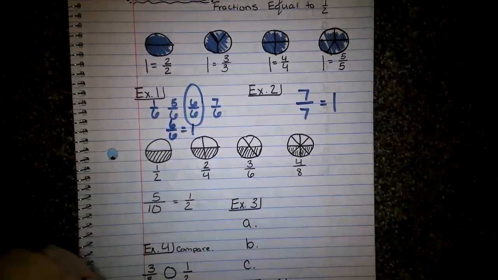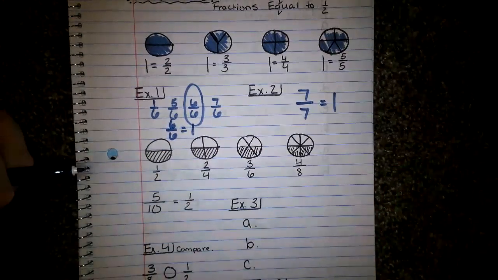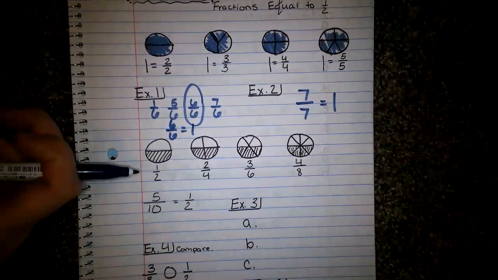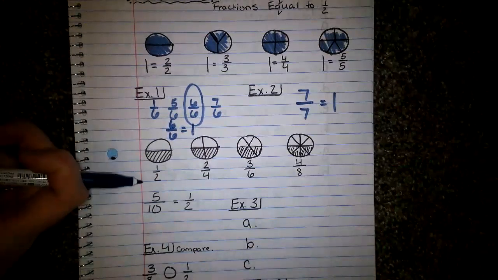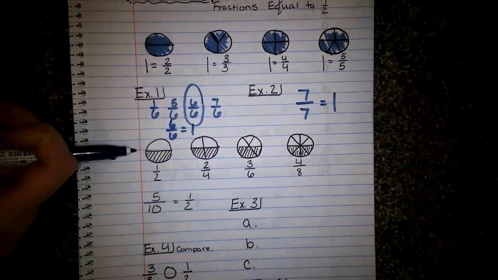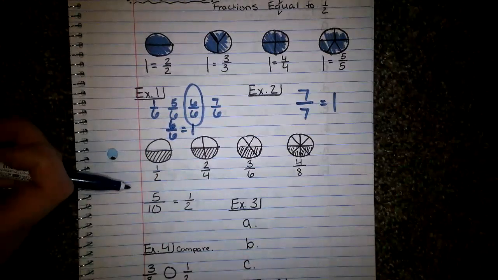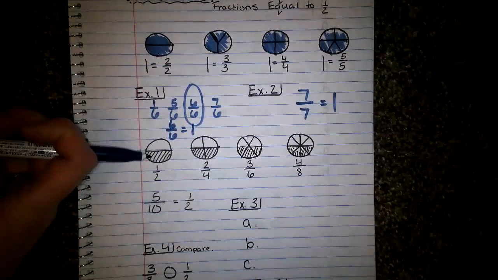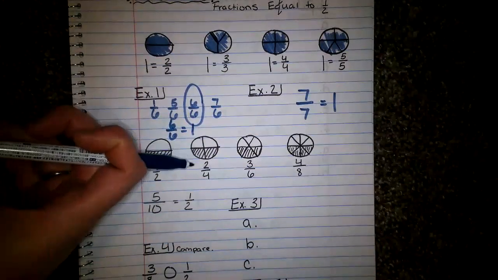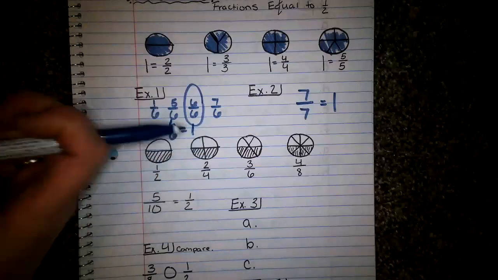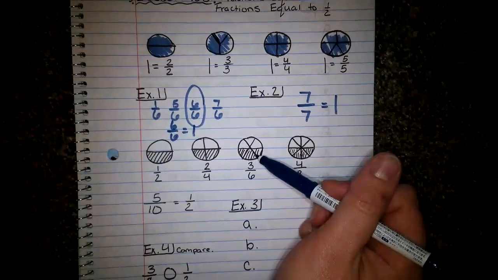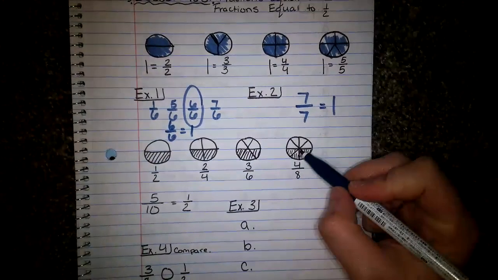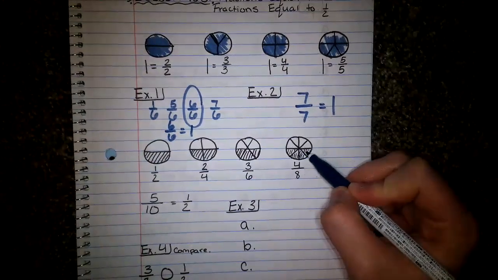Now down here, we're talking about if the numerator is half of the denominator, then we have a fraction that's equal to 1/2. Notice that the top number of the fraction is half of the bottom number. Okay, we have 1 part out of 2. We have 2 parts out of 4. We have 3 colored parts out of 6. We have 4 colored parts out of 8.